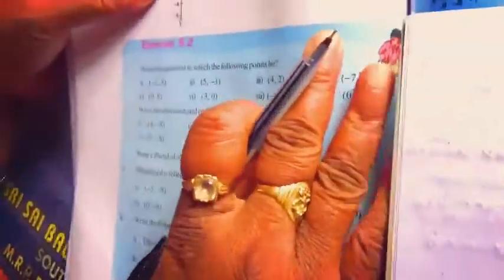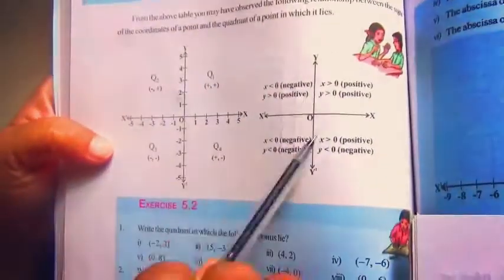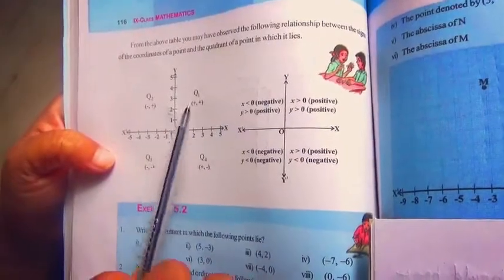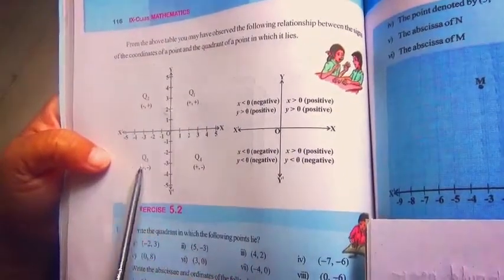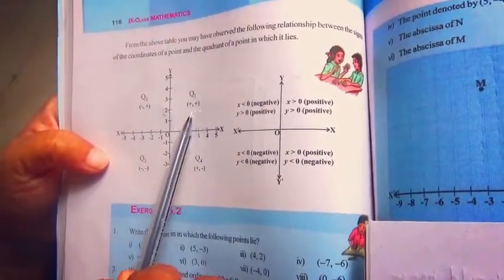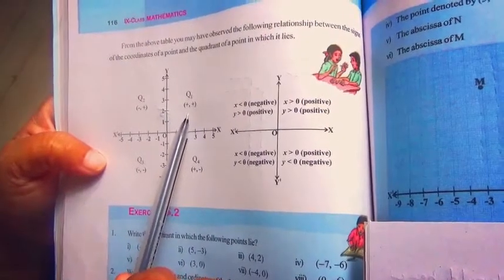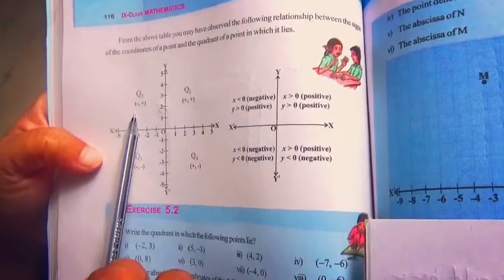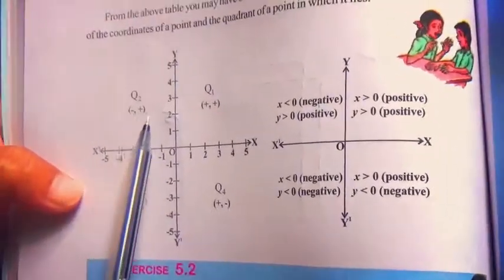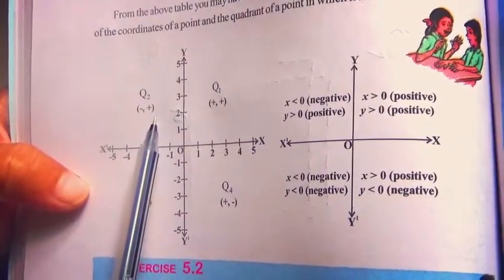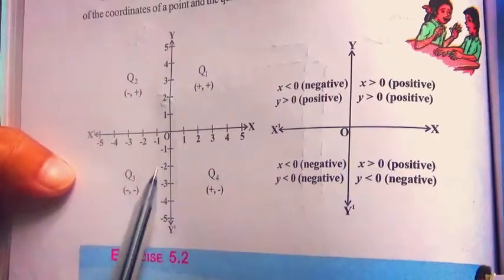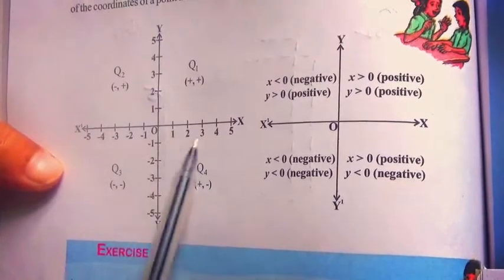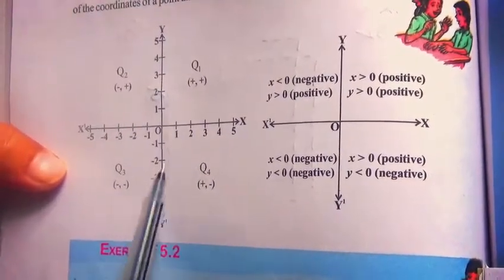So listen here. I already explained this in the classroom, from Thursday onwards. Quadrants 1, 2, 3, 4: in the first quadrant all the coordinates are positive, both x and y. In the second quadrant the x coordinate is negative and the y coordinate is positive. Just like that here, the x coordinates are negative and the y coordinates are also negative. Here the x coordinates are positive and the y coordinates are negative.